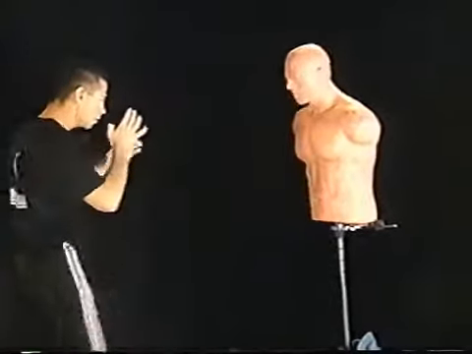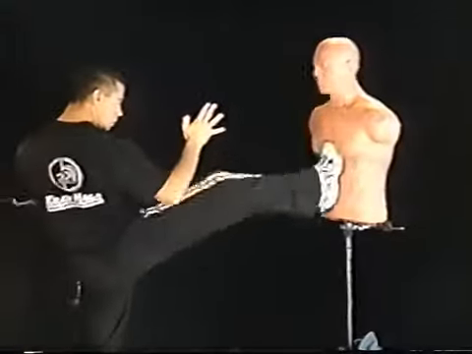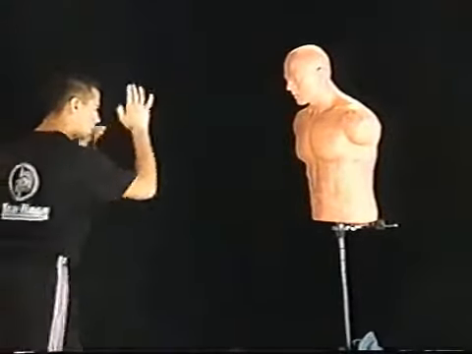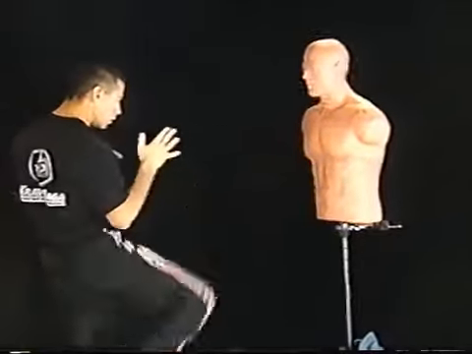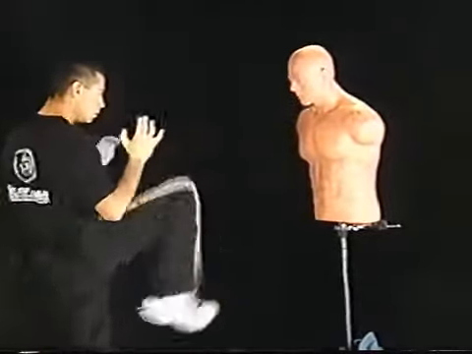Jarrett is lifting his knee and then kicks forward with the ball of the foot. Other striking surfaces, of course, can be the heel or the point of a heavy shoe.